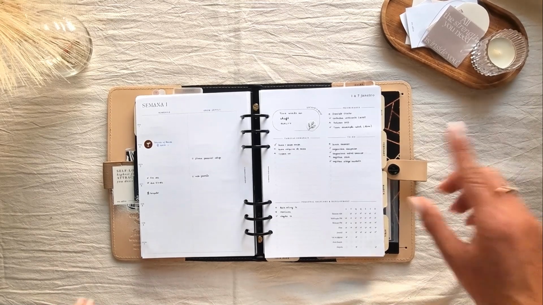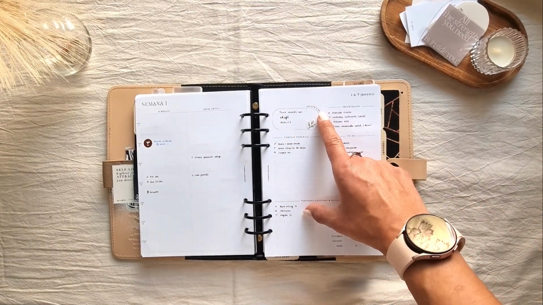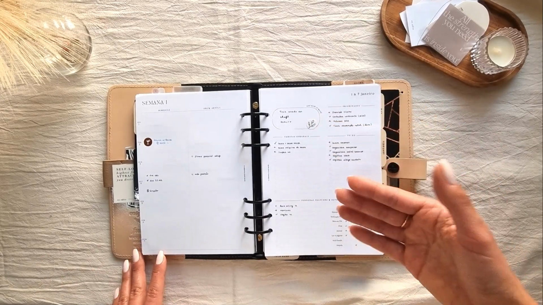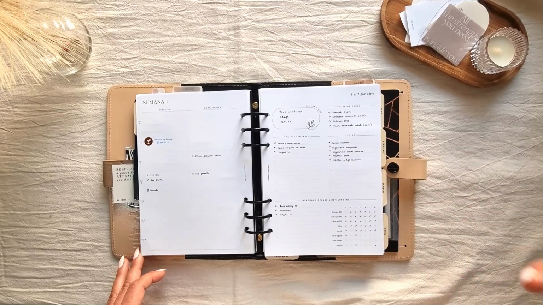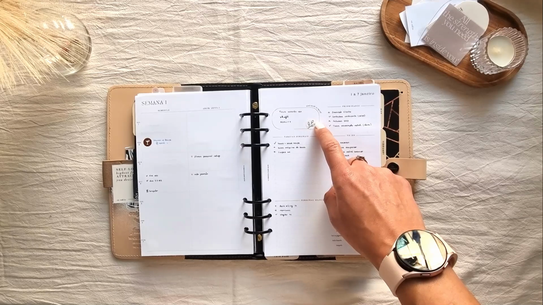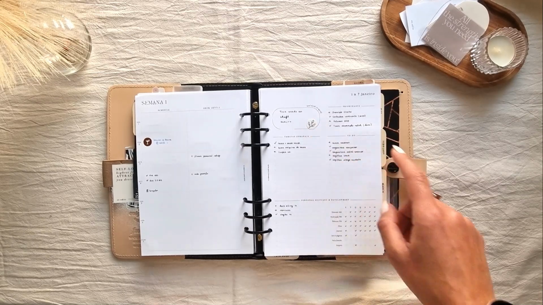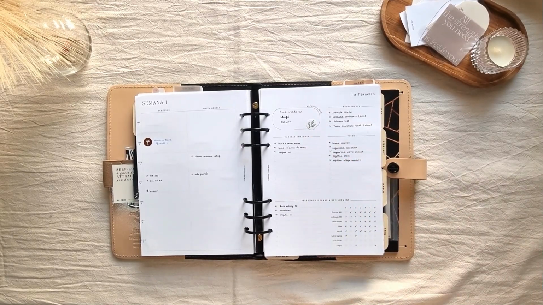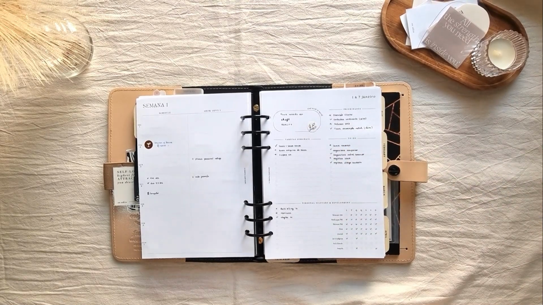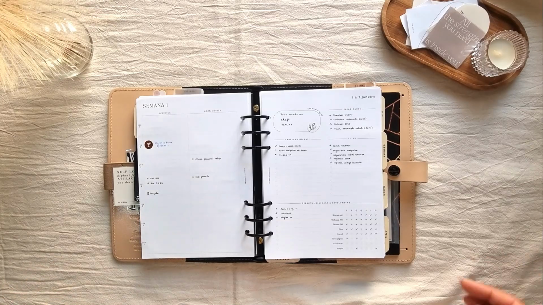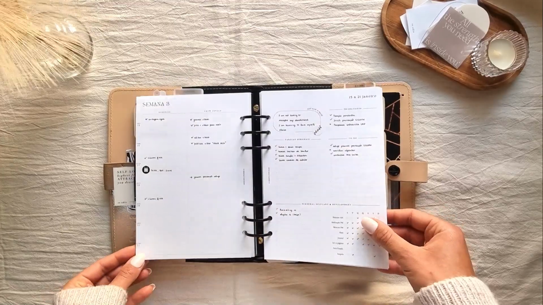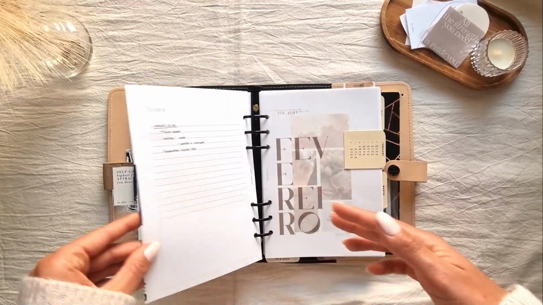I also made some space for my kind words to myself, and this is where I put a small quote or an affirmation I like to focus on for the current week. And these tiny flowers are inspired by Emily at EO Edits, and she also does this for our planner, and I love to draw on them. It's really relaxing. And basically this was January, weeks 2, 3, and 4.